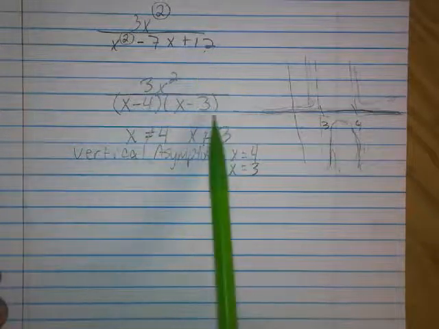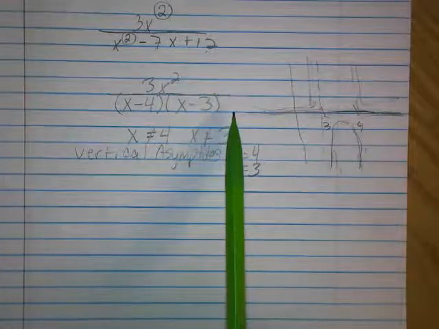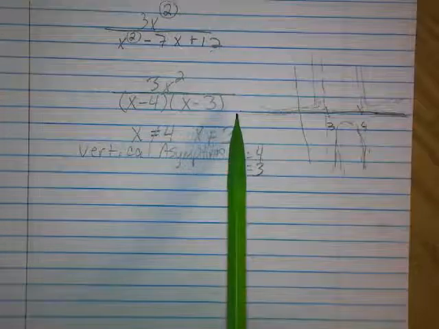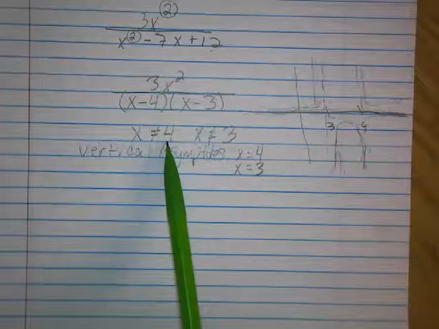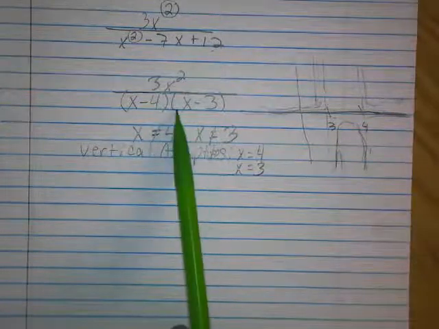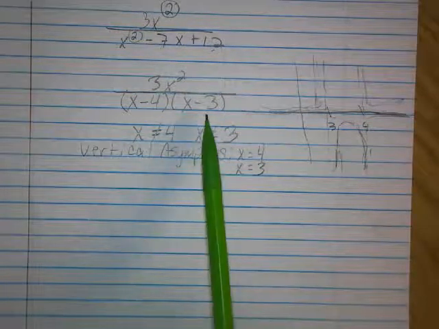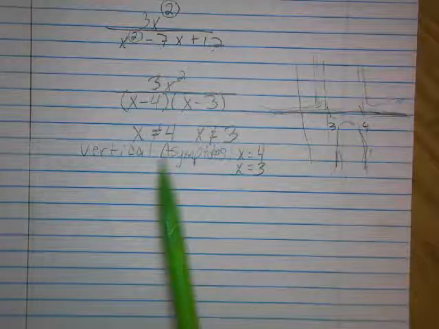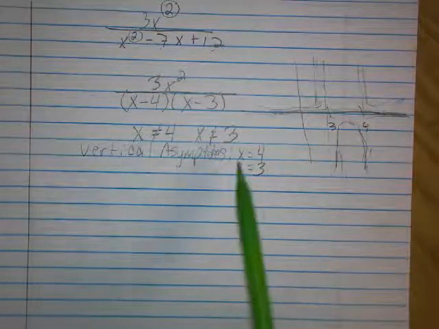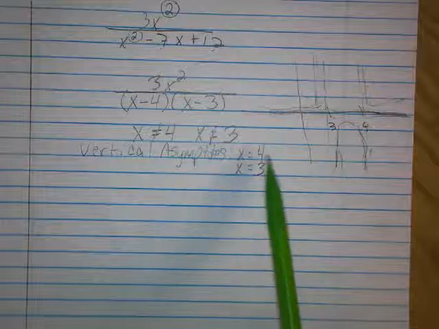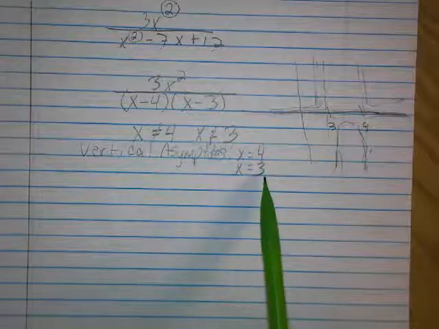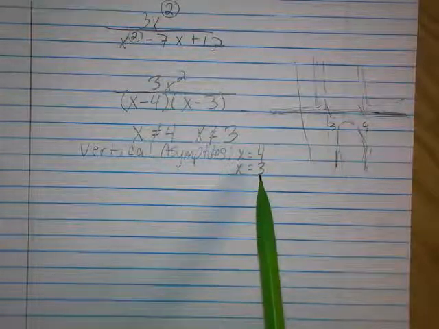I know that my denominator on a rational function cannot be 0. So x can obviously not be positive 4 where it would make it 0, and x cannot be positive 3 where it makes it 0. So therefore, my vertical asymptotes are going to take up those spaces. So x equals 4 and x equals 3. Those are my two vertical asymptotes, and that's where they came from.